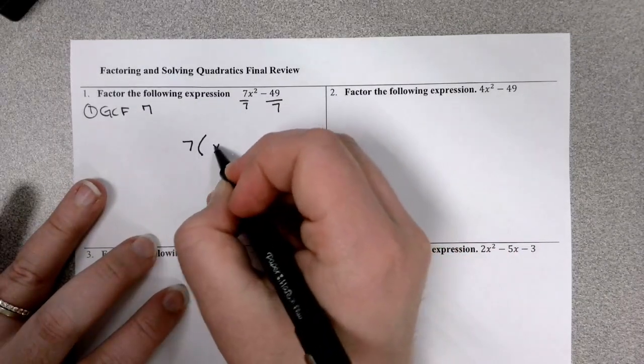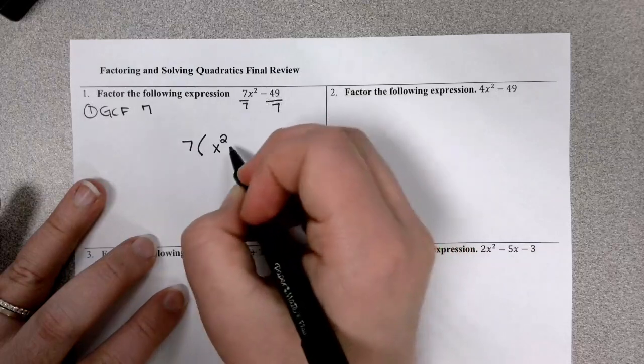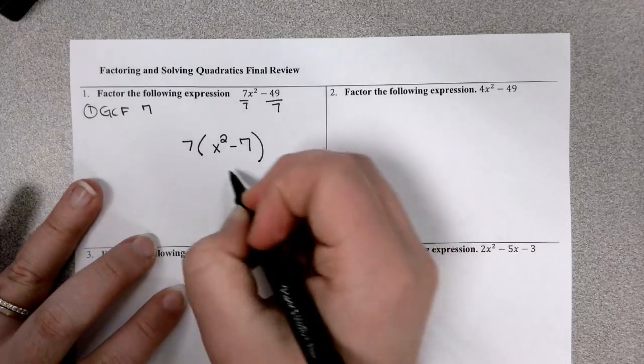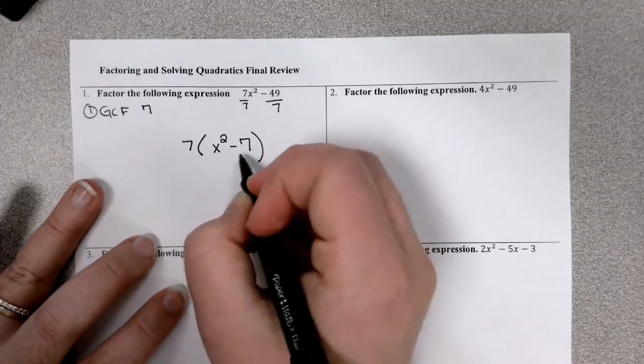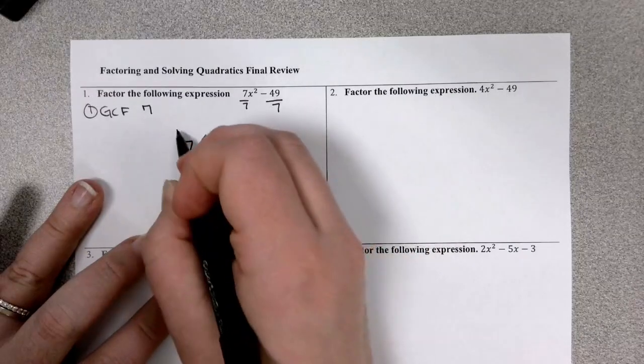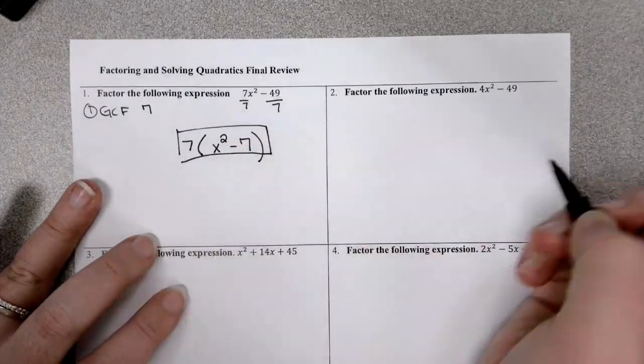Dividing 7 out leaves x squared. Negative 49 divided by 7 is negative 7. I can't go any further. This is a difference of squares, but 7 is not a perfect square. So that is my answer.